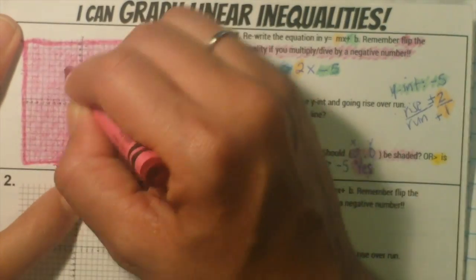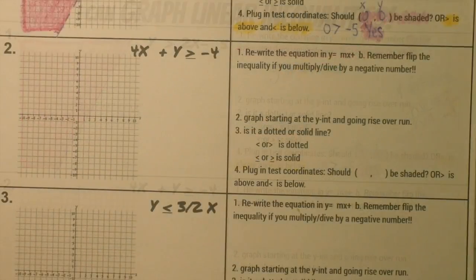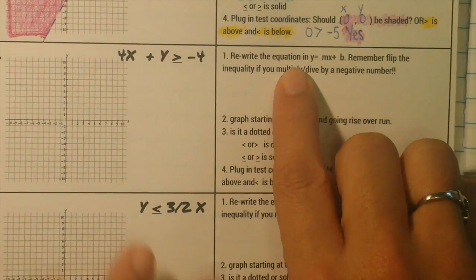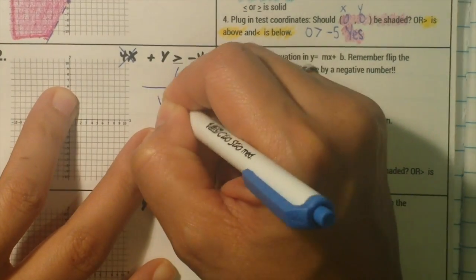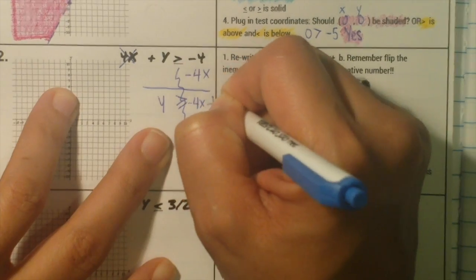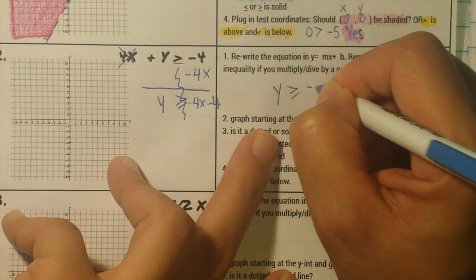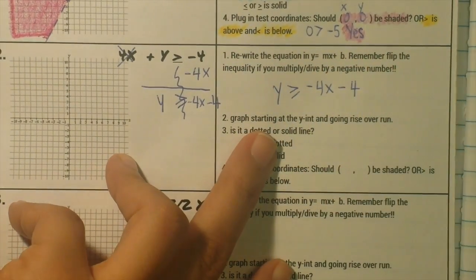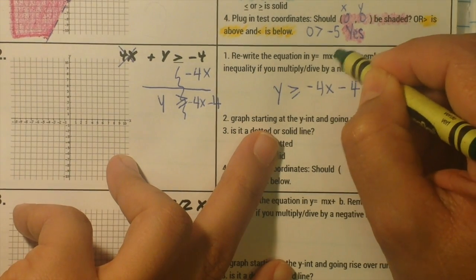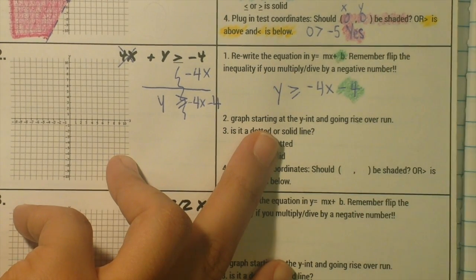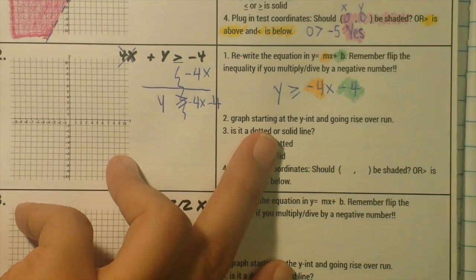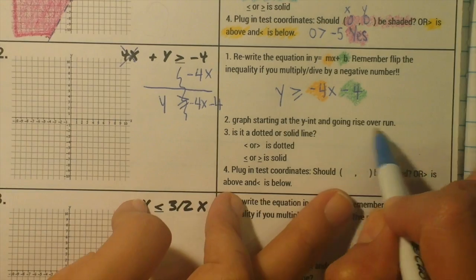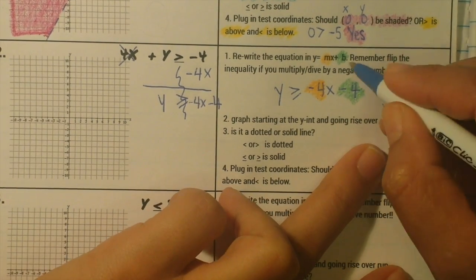And we're just going to do this over and over again. Alright, so rewrite the equation into y equals mx plus b. It's not in y equals mx plus b, so let's make it that way. Get rid of the 4x, it becomes -4x. So we've got y is greater than or equal to -4x minus 4. Now it's in y equals mx plus b form. Get the y-intercept. Again, the y-intercept is the plus b, which is -4 in this case. And then get the slope, which is -4x, or we can write it in terms of rise over run because we're graphing it, so it's -4 over +1.